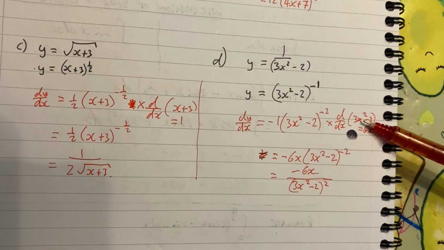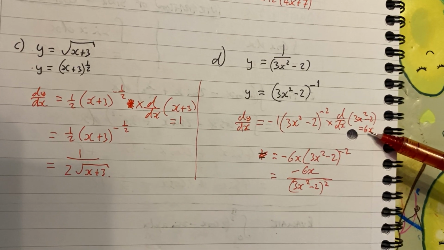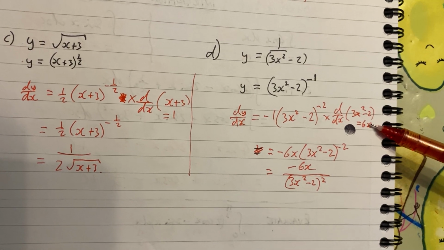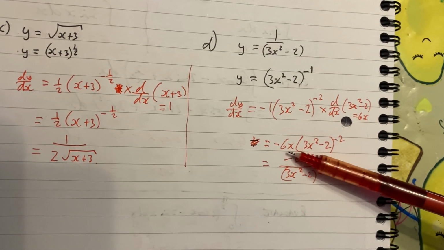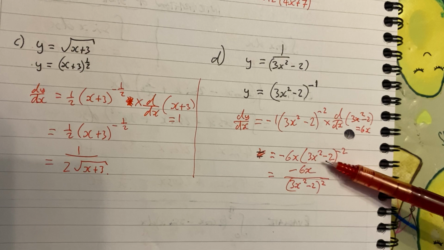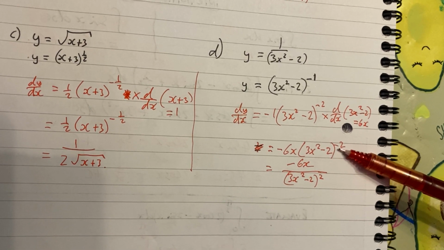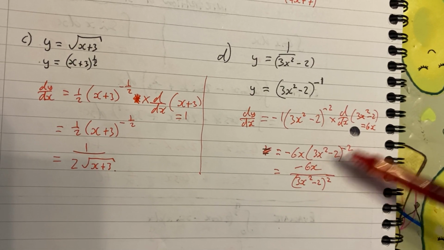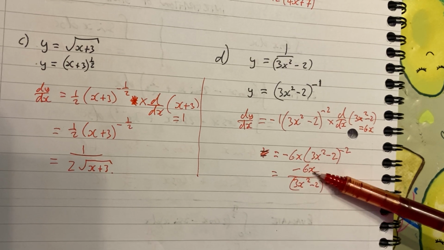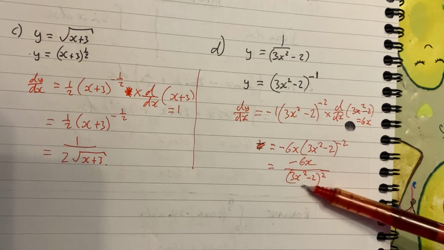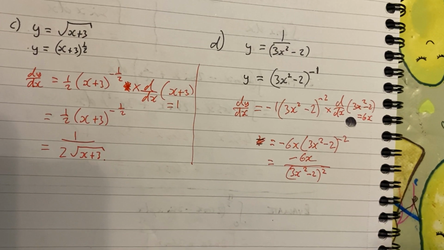So the differential of 3x squared minus 2 is 6x. So multiplying this, we get negative 6x, bracket 3x squared minus 2 to the negative 2. So popping that underneath, negative 6x over 3x squared minus 2 all squared.